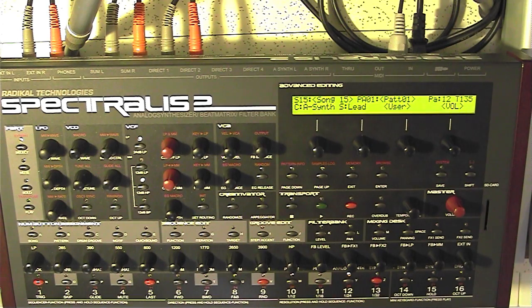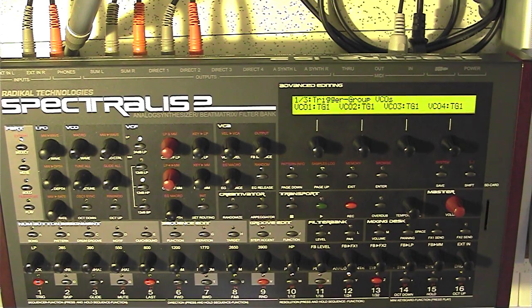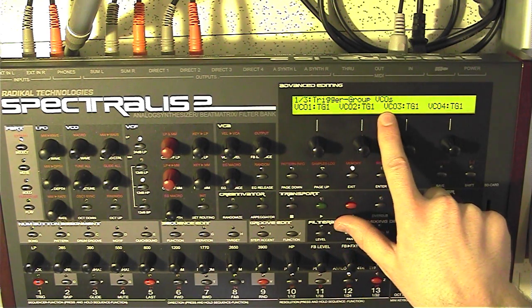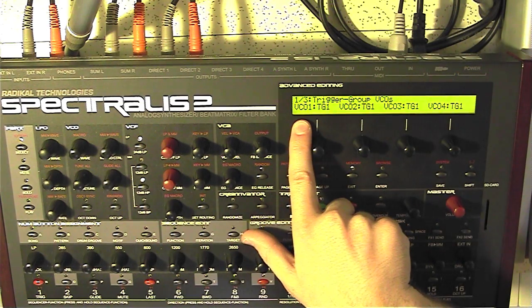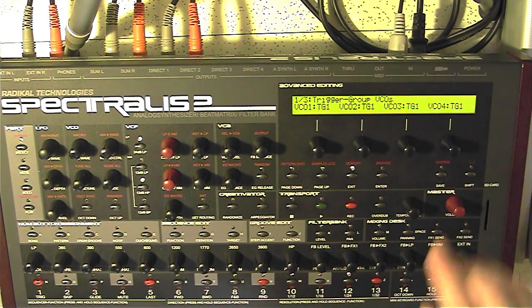Now, to understand how it's being activated in trigger groups, you go to set routing, and what you'll see is on page 1 of 3 you'll have trigger groups, trigger group VCOs. For your first oscillator, all 4 of them are actually going through trigger group 1.